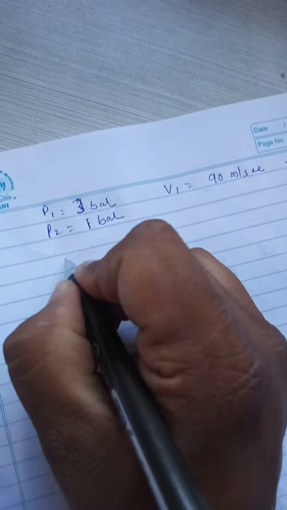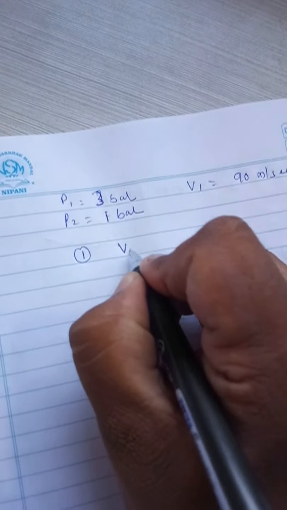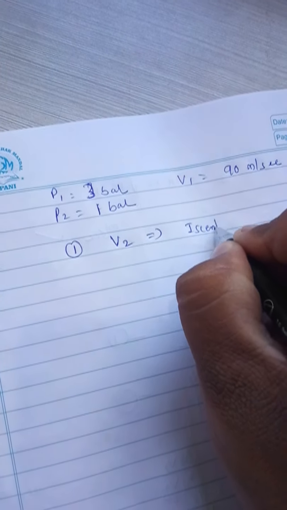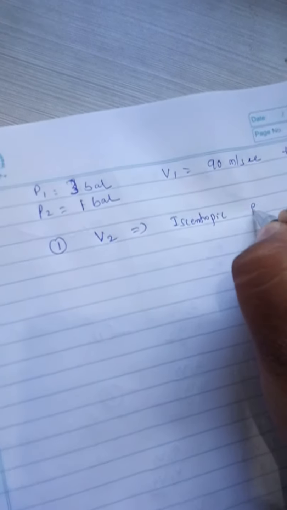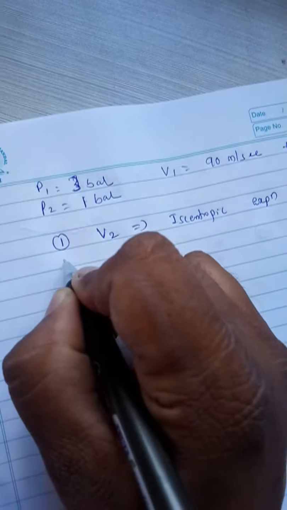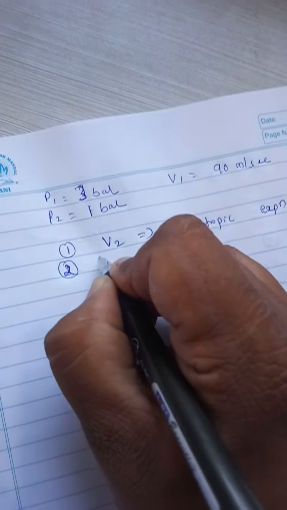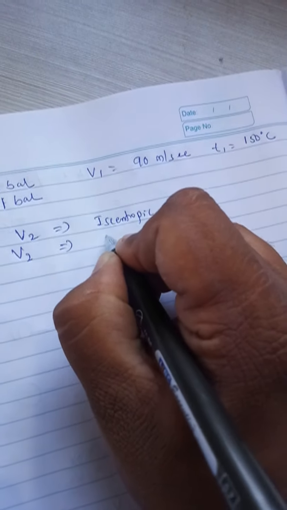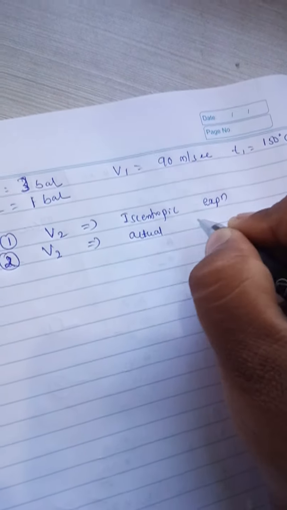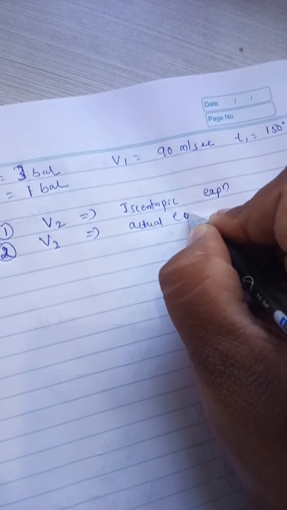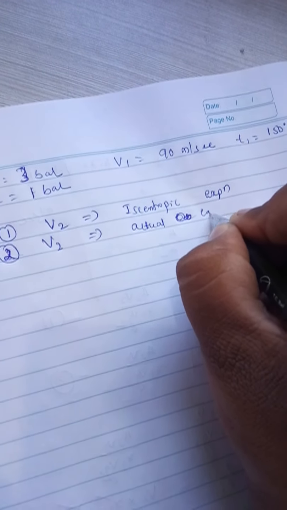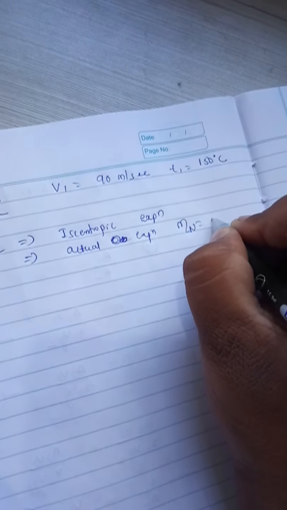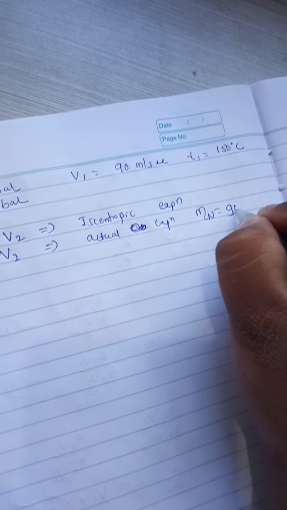He has asked, first, V2 using isentropic expansion, and second case he has asked again V2 using actual expansion, because the nozzle efficiency is given as 95%.